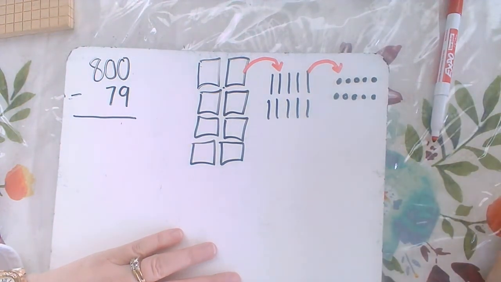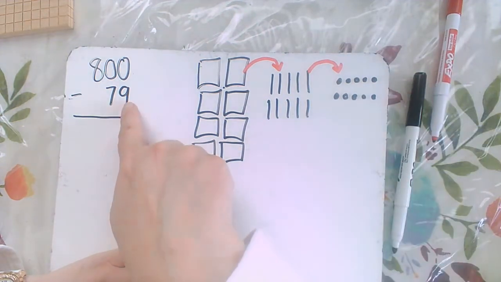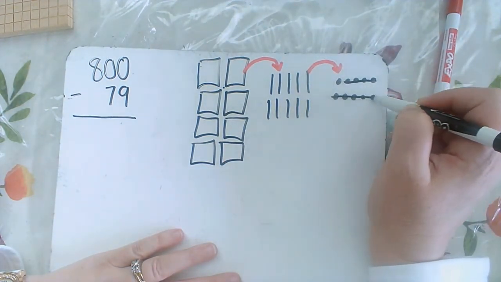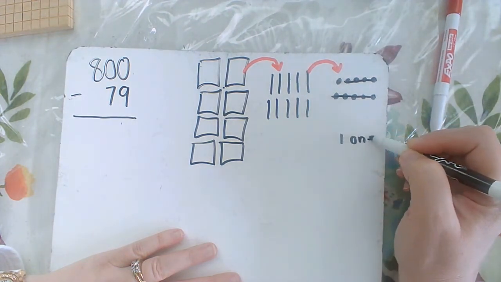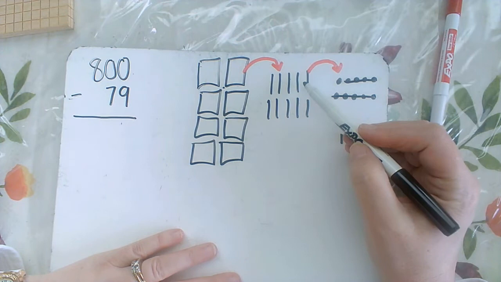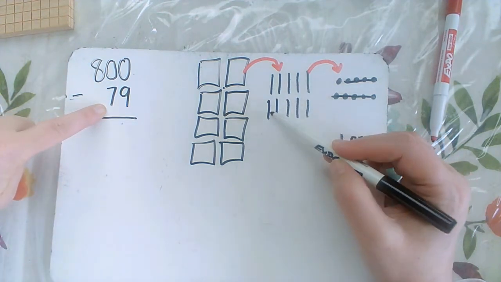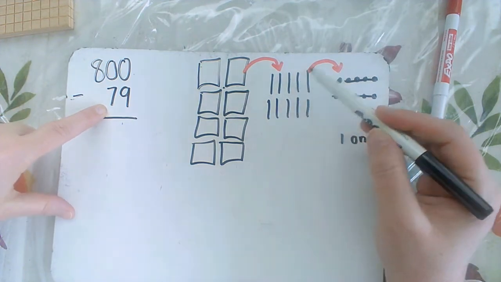Okay. And now I'm ready to start my taking away. So I'm taking 9 away. So I know that's going to leave me with 1 left. So we have 1, 1. And I need to take 7 tens away. So right now I have 90 here. And I'm taking away 70.